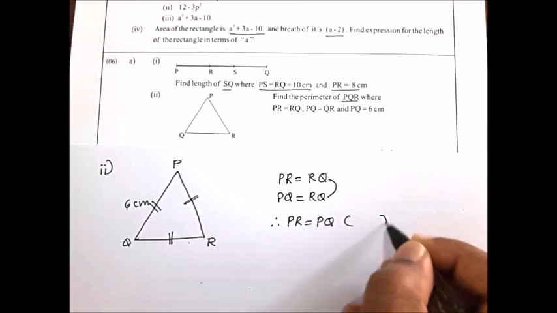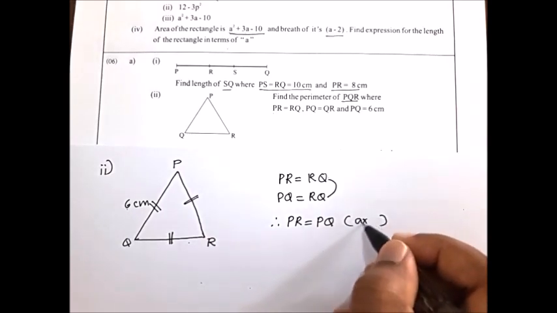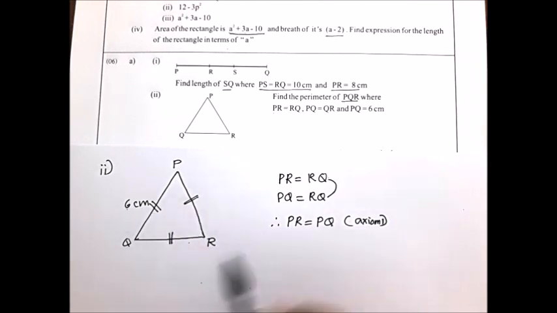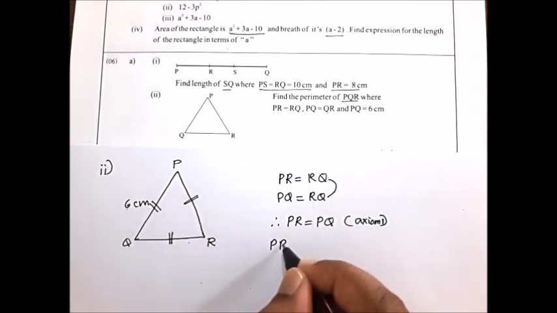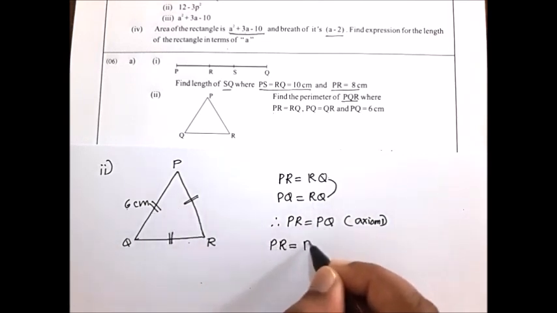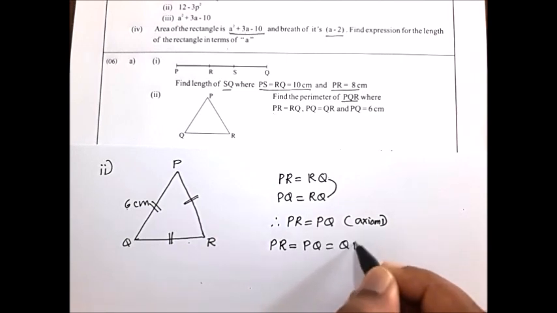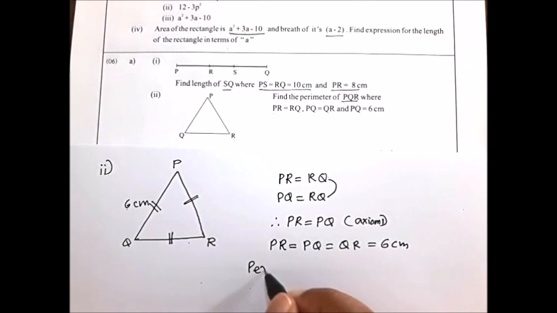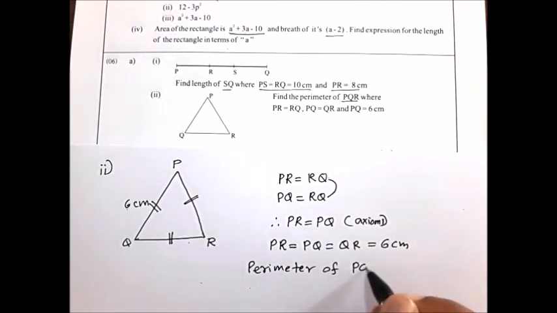Which axiom is this? Axiom 1. Now all three sides equal: PQ, PR, QR equal 6 centimeter. Question asks perimeter of PQR. 6 multiplied by 3, answer is 18 centimeter.